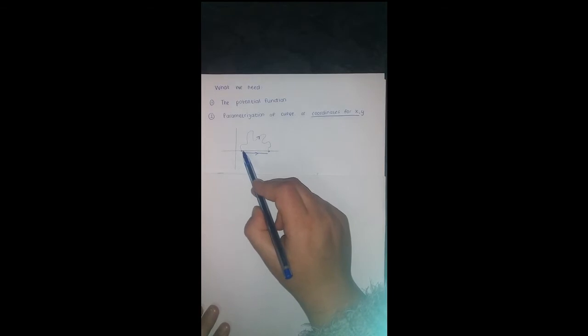When we work between a and b, it doesn't matter what curve it follows, but if your f is conservative, then that line integral will be equal to f at b minus f at a. It doesn't matter what curve you follow. So a conservative vector field is independent of path.